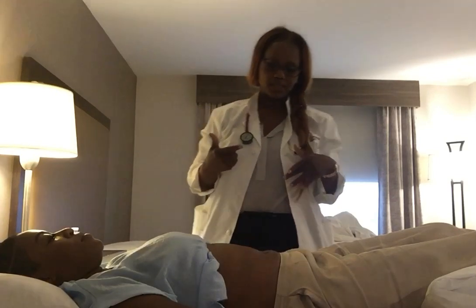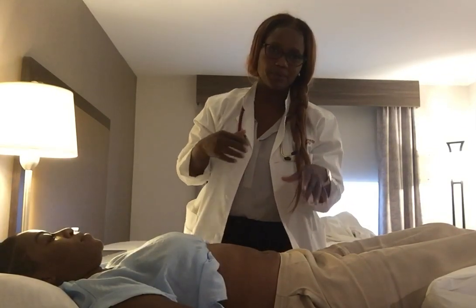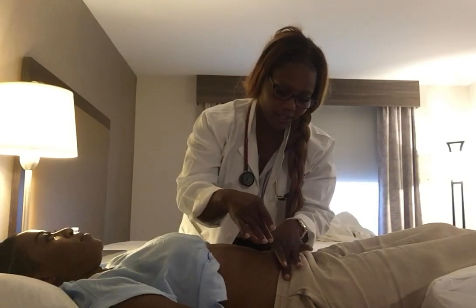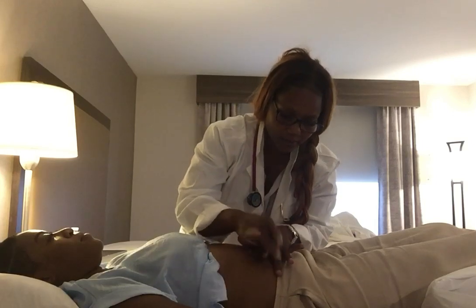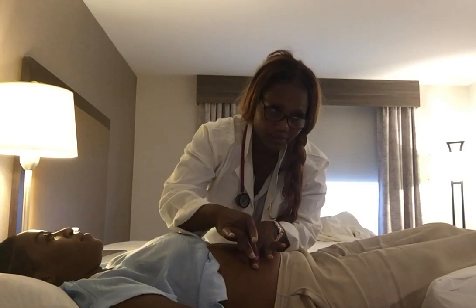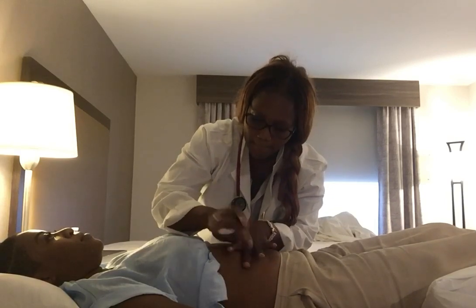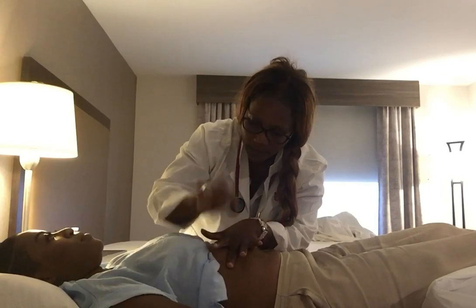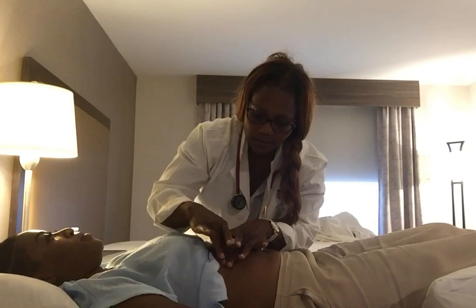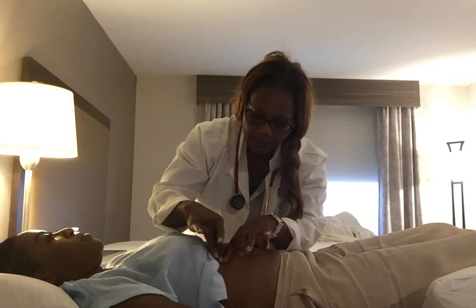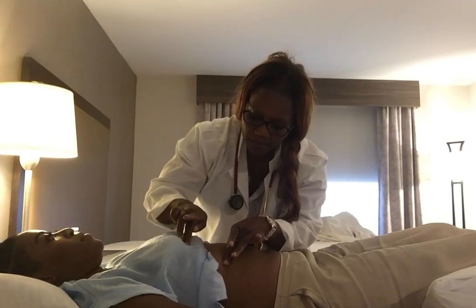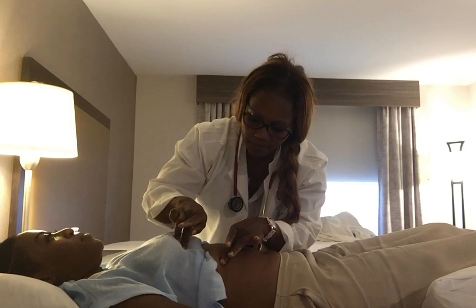Then I would percuss the liver span. I would measure from the right lower quadrant. Okay. Tympany, tympany, tympany. And here is where I hear the dullness. So I would mark here. Then I would start at this. I would measure from the upper part of the rib cage.